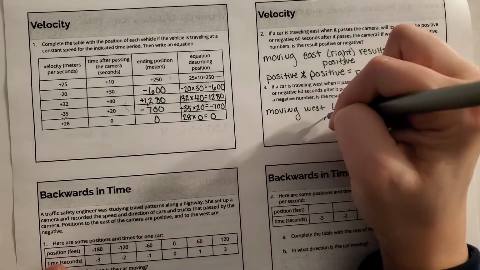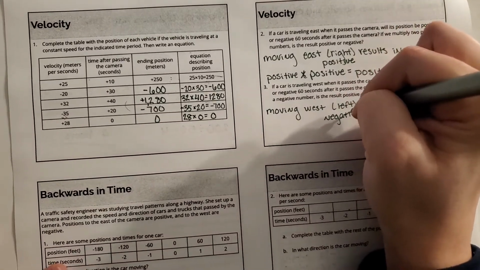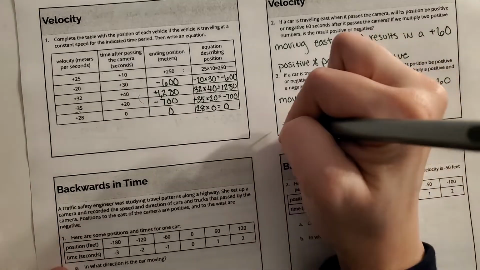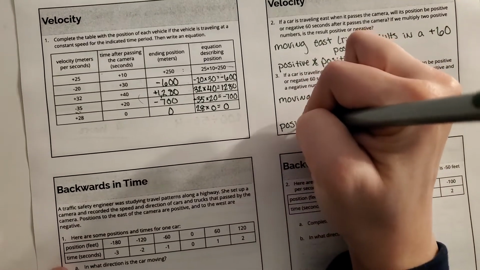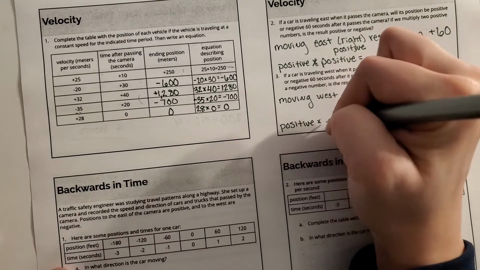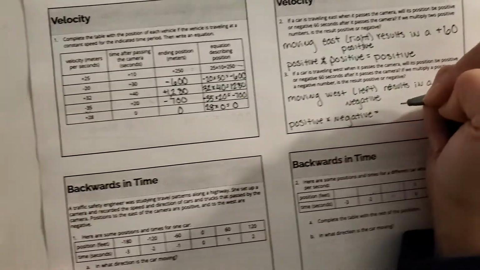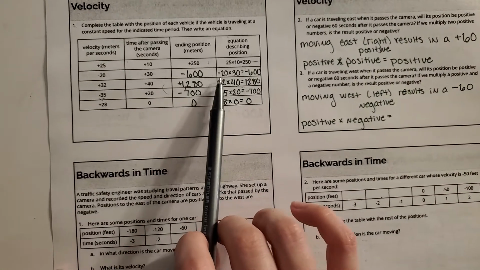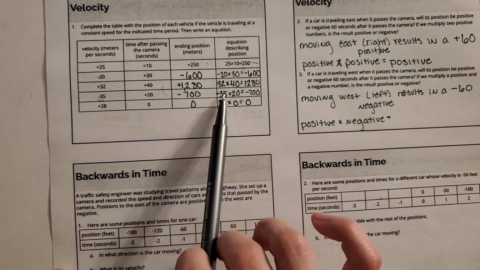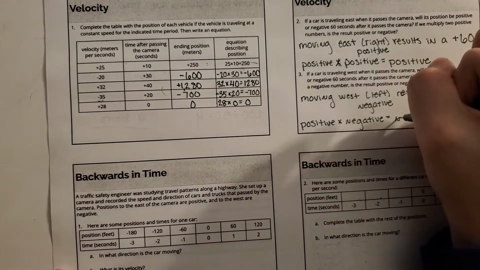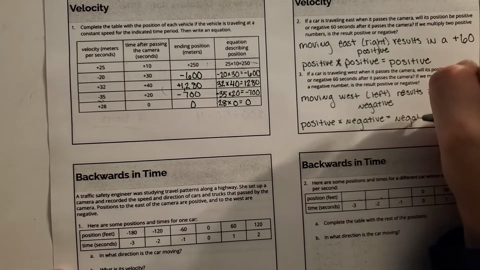So that's going to be a negative number. And so for the last question, if we multiply a positive times a negative, our answer, if we look over here, negative 20 times 30, negative 35 times 30, those both ended with a negative number as our answer.